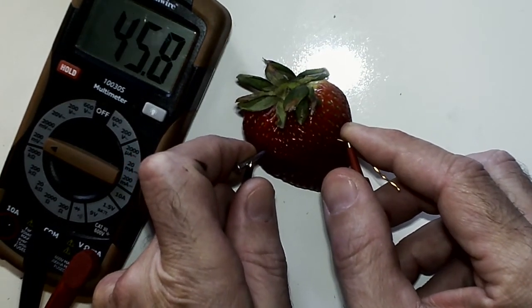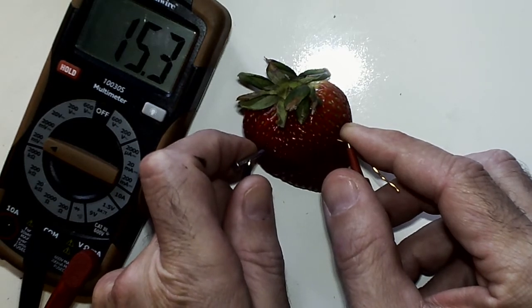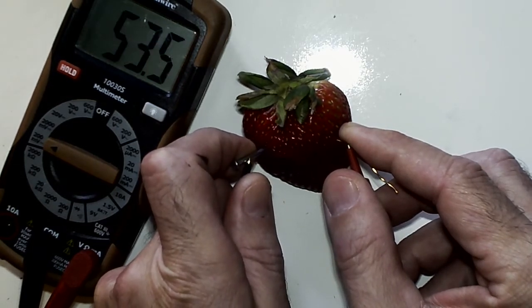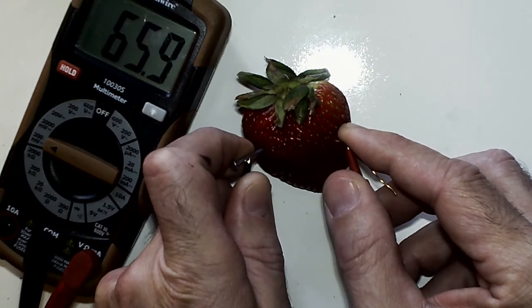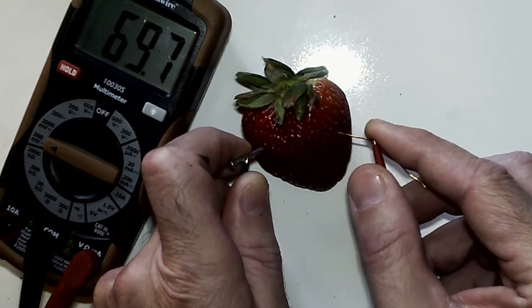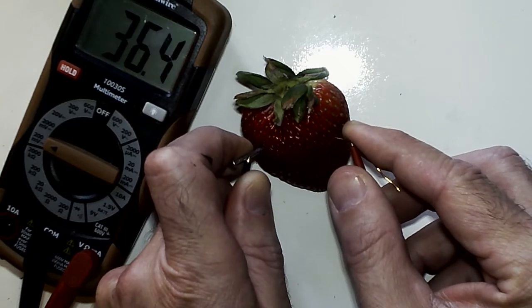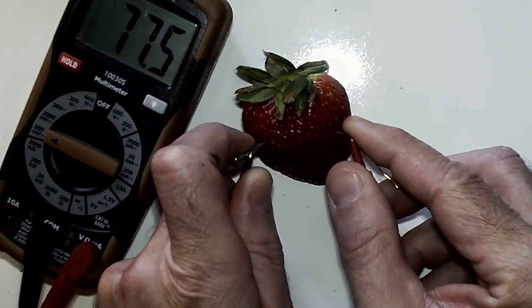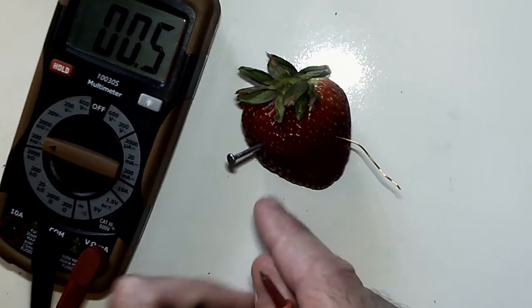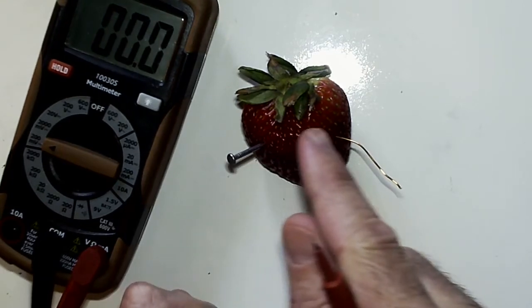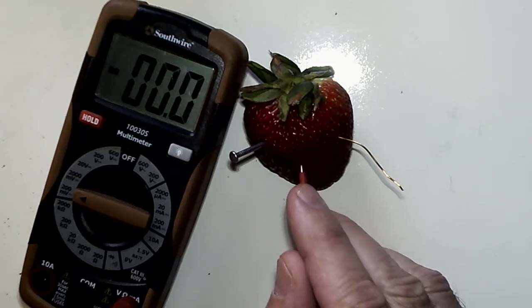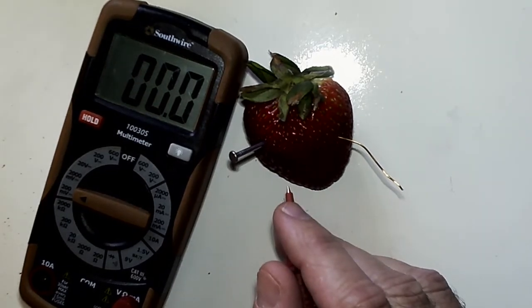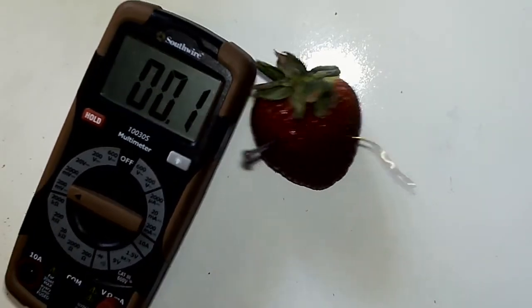I don't know if you can see that, but I'm actually getting a lot, about 50 millivolts or so. It's not going to be very consistent because, well, it's a strawberry. But it does produce a current. The electrons from one metal are going to the other. How are the electrons being released? There's acid in the strawberries that's actually dissolving the metal. And that's how batteries work.